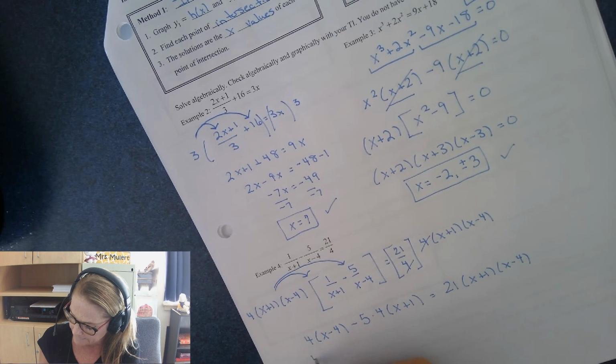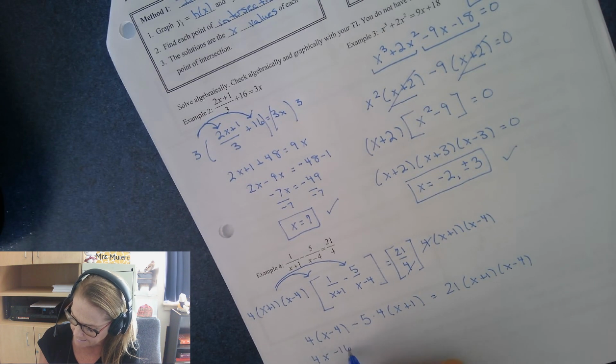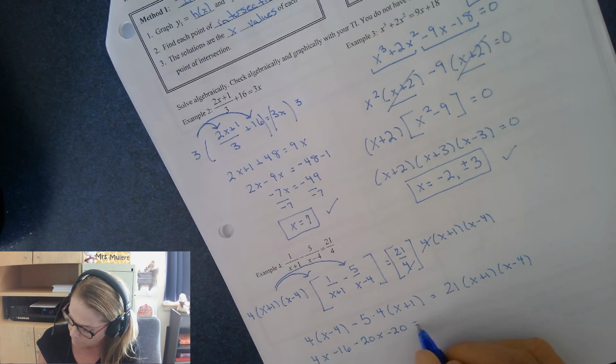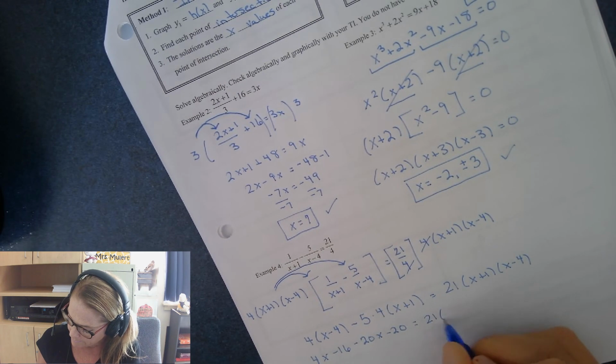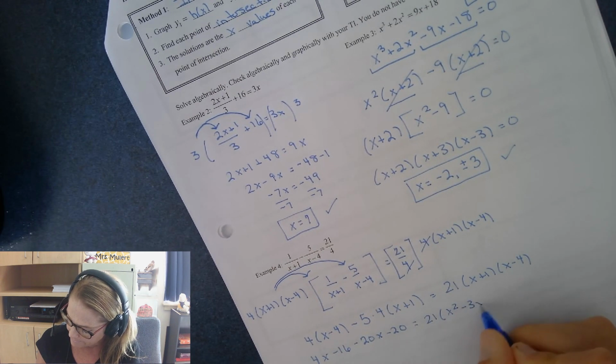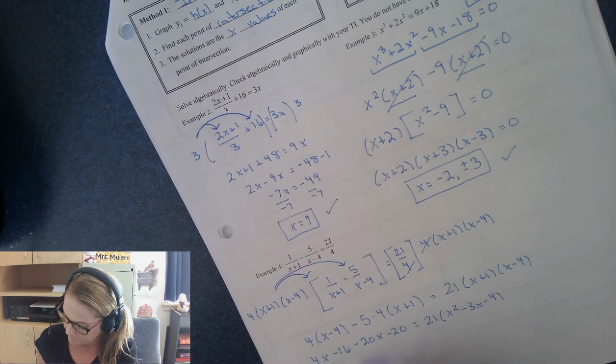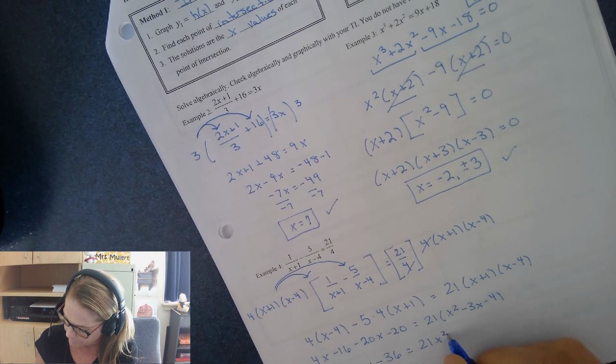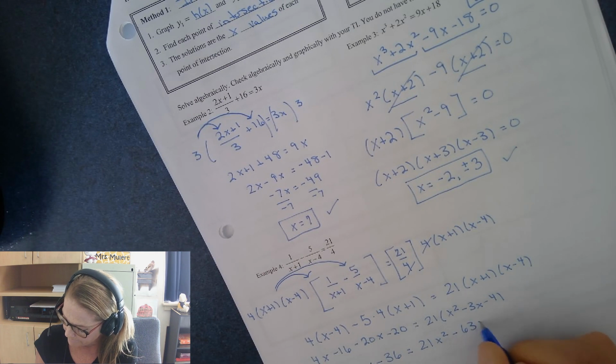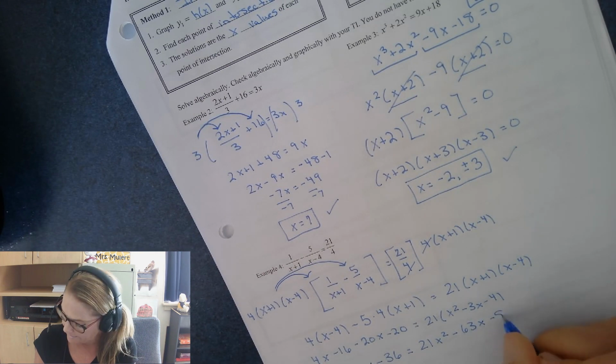All right, so let's clean it up. 4x minus 16 minus, that's 20x minus 20 equals 21 times x squared minus 3x minus 4. Did a quick FOIL there. Okay, we'll just clean up a little bit while I'm at it. This will be 21x squared minus 63x minus 84.